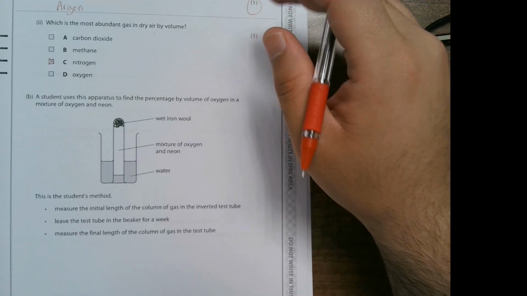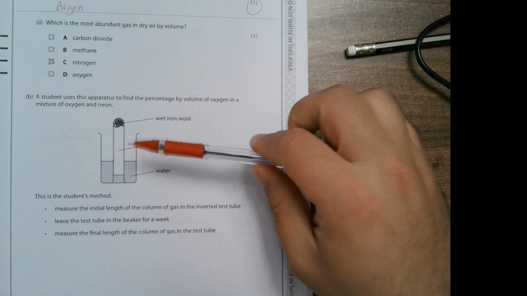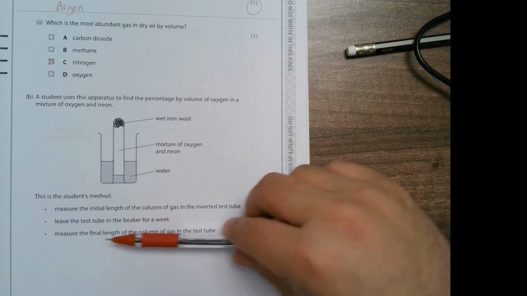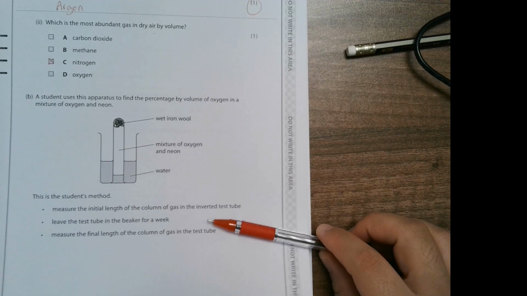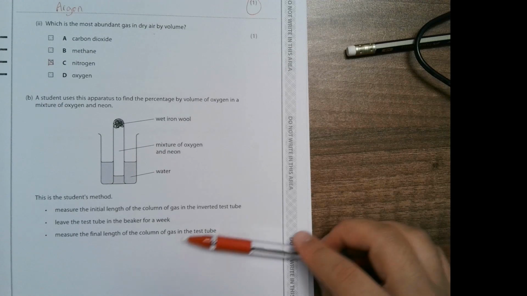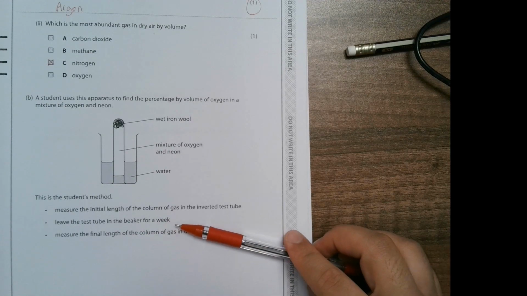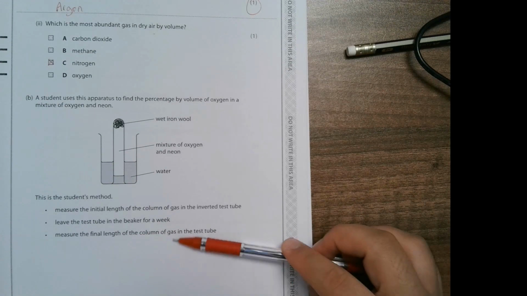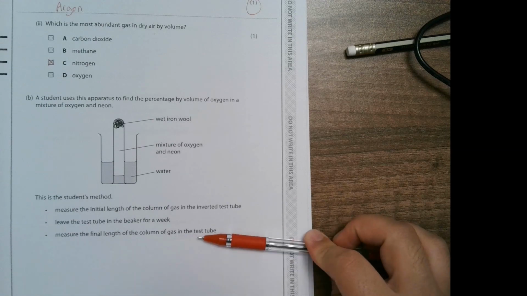Okay, so hopefully you have had some time to read through the method, the student's method. It is: measure the initial length of the column of gas in the inverted test tube, leave the test tube in the beaker for a week, measure the final length of the column of gas in the test tube.